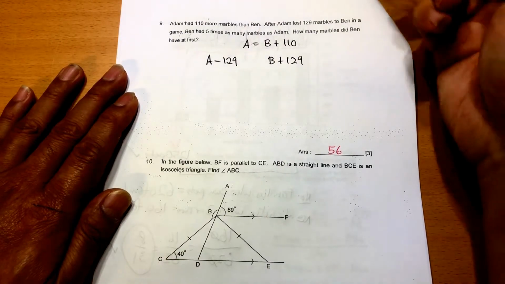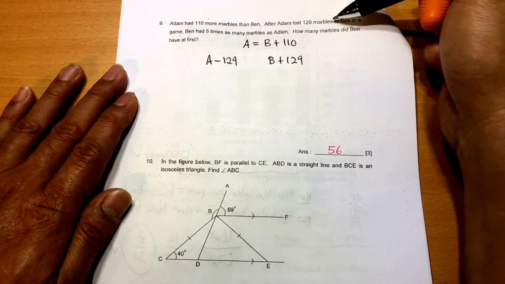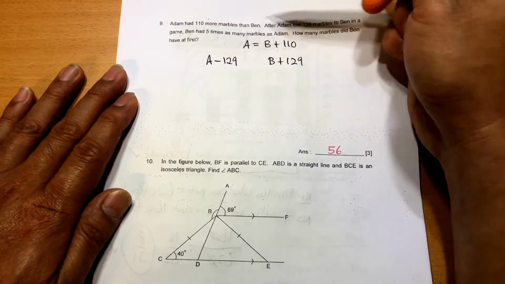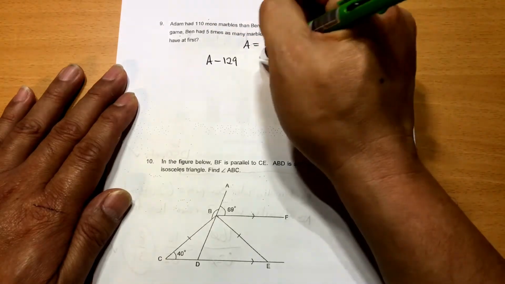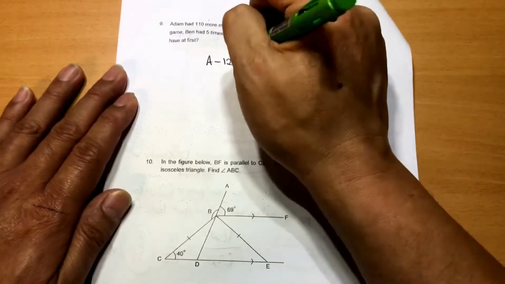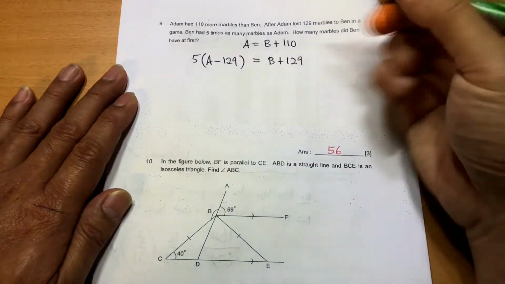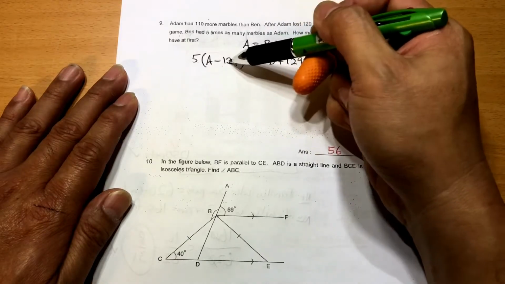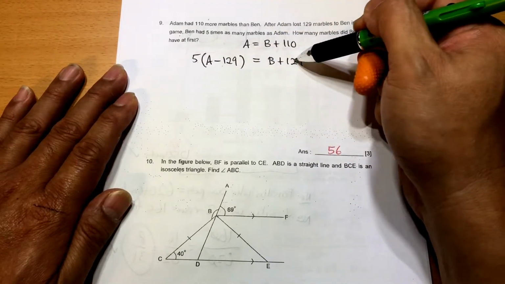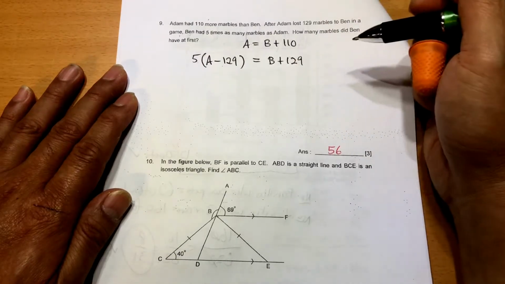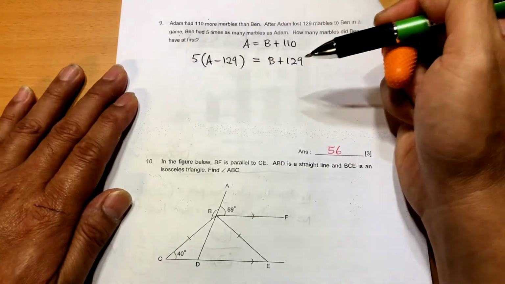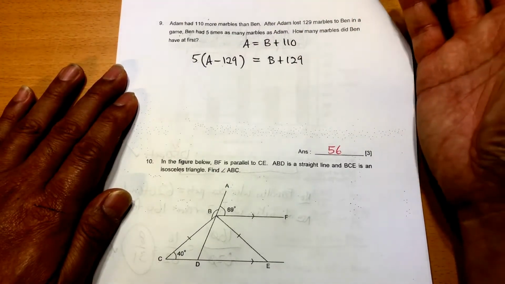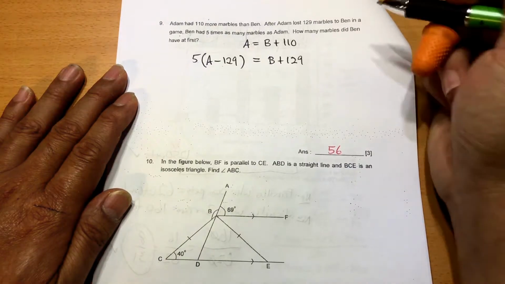Now it says here, after losing the game, Ben had 5 times as many marbles as Adam, which means Ben has more. In fact, 5 times more. So we just multiply that by 5. 5 times what Adam has left after losing the marbles is equal to what Ben has now. So that's pretty simple. Once we have understood what the question means, it then becomes just a pure maths problem. We just need to work it out.